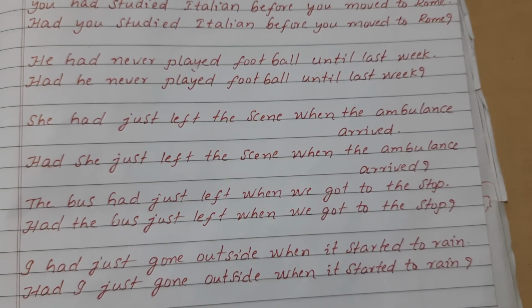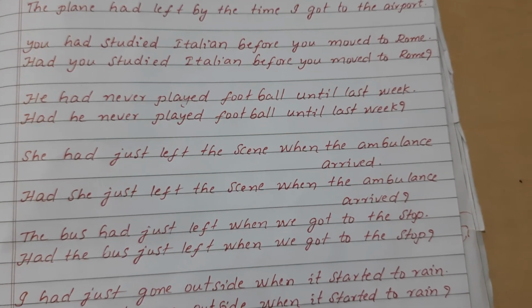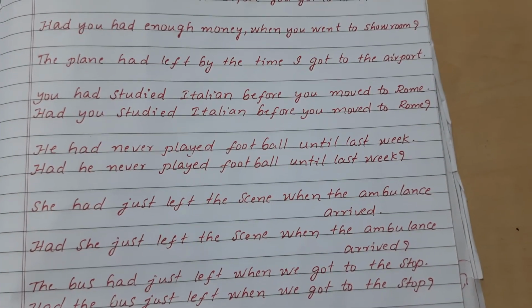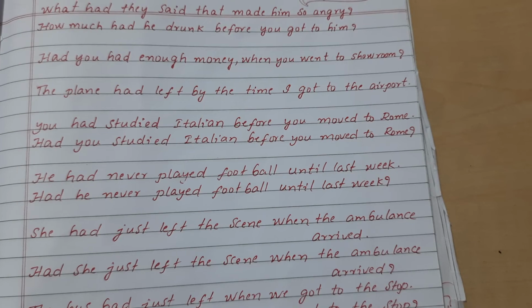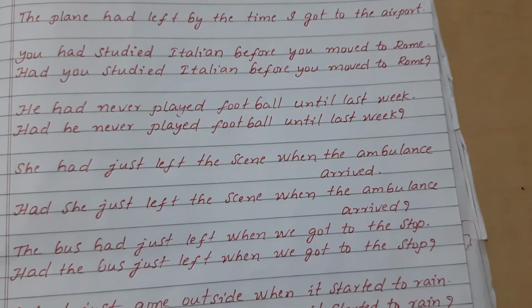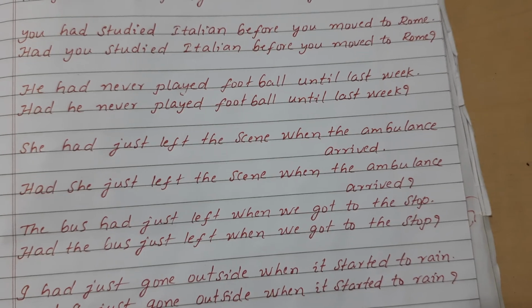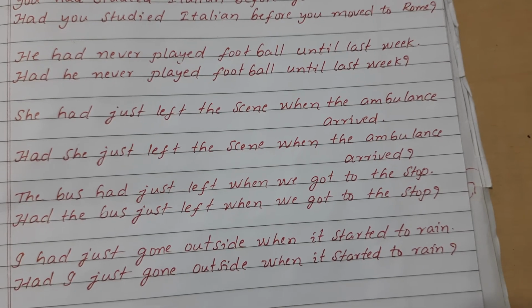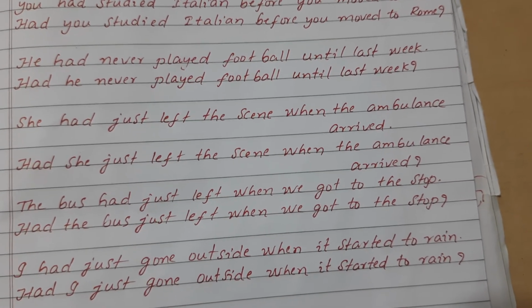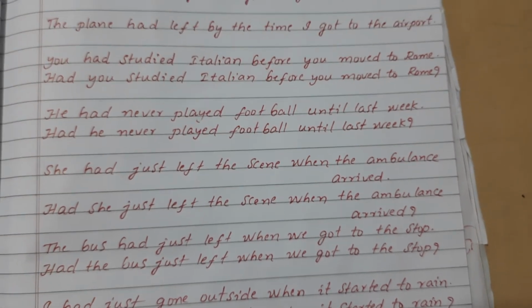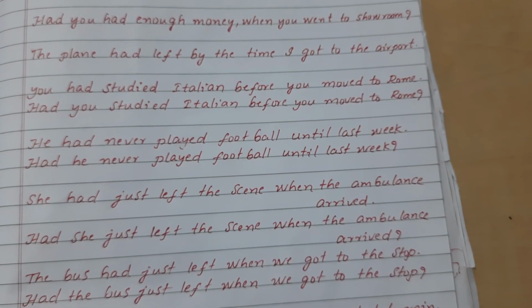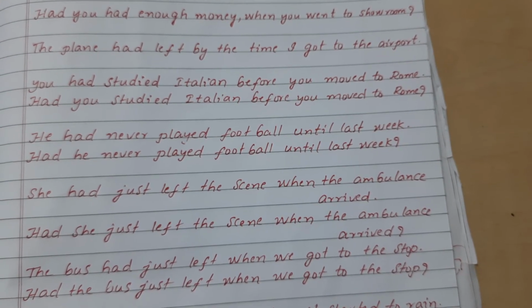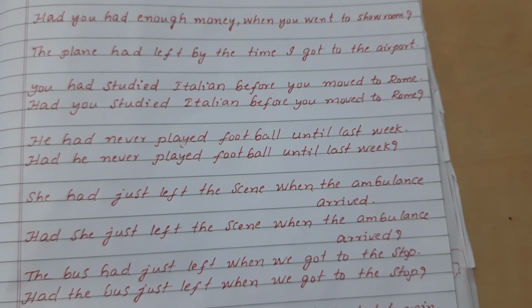The structure of the past perfect tense is subject plus had plus V3. With every pronoun, only had, not like present perfect tense, where we use has with the third person singular and have with the remaining persons. But here there is no confusion. With every person we use had: I had, you had, we had, she had, he had, my brother had, it had. So this is the tense which we use along with past simple tense. One should be in the past simple tense, another in the past perfect tense.